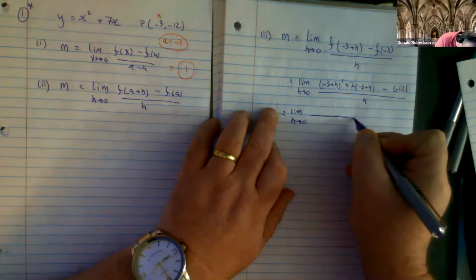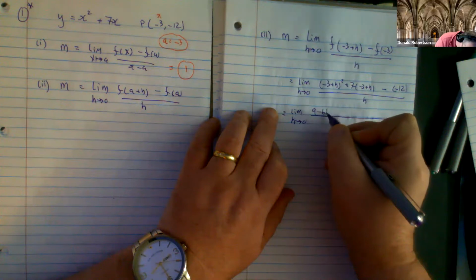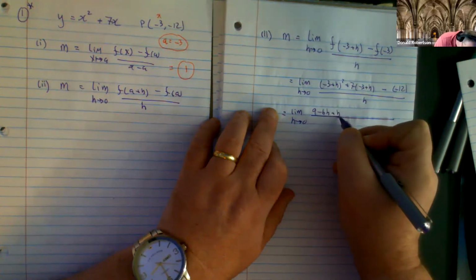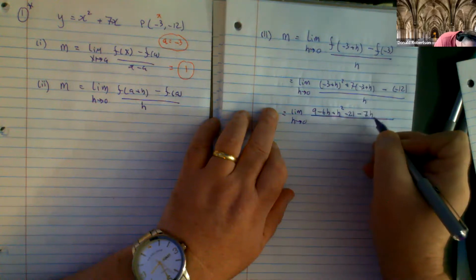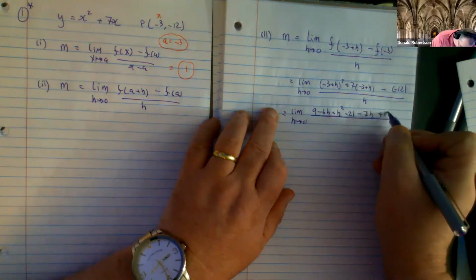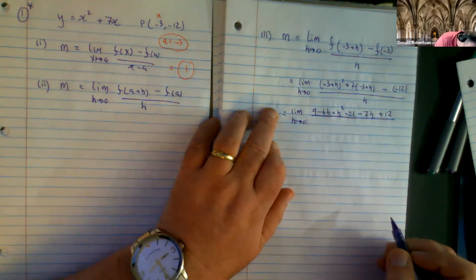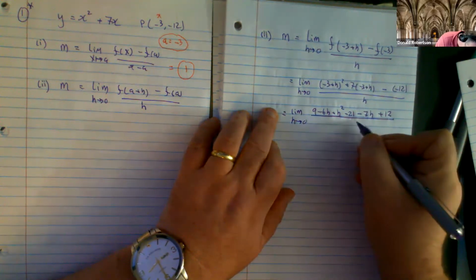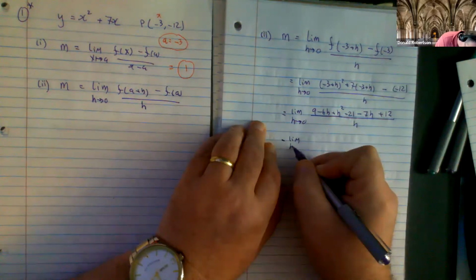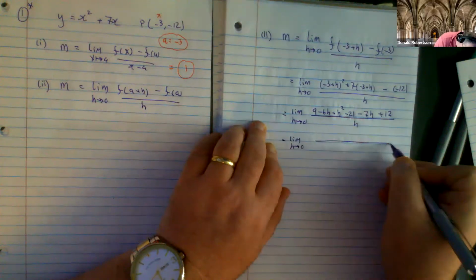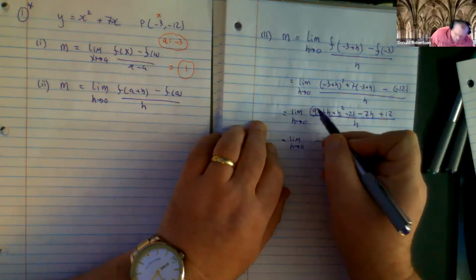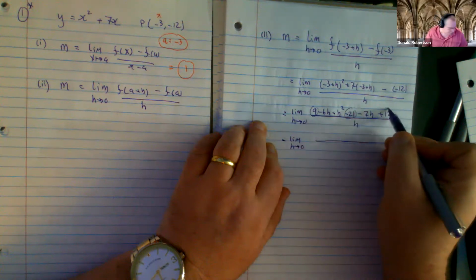This guy will get you 9 minus 6h plus h squared. This guy will get you -21 minus 7h. And this guy gets me 12. If you take this number and this number and this number, they always cancel.